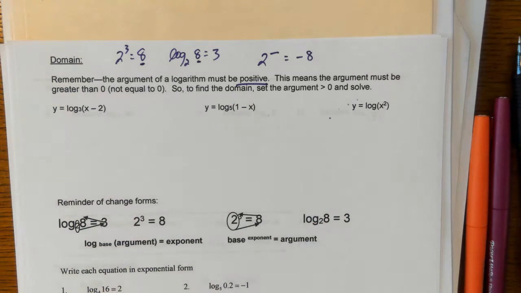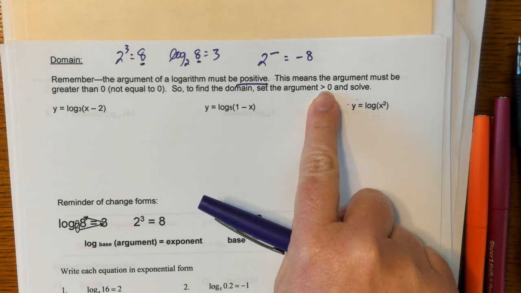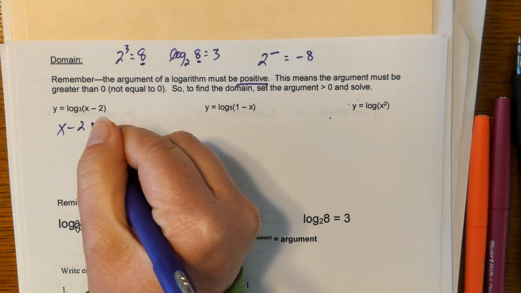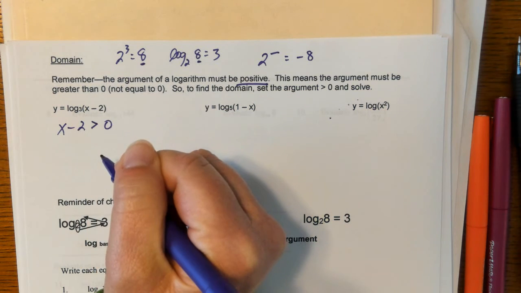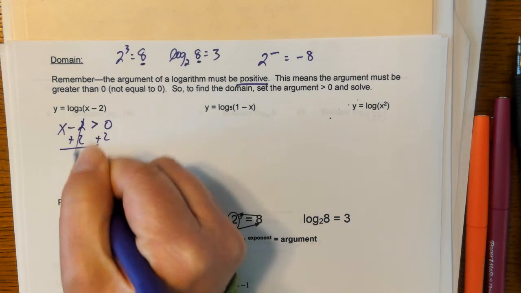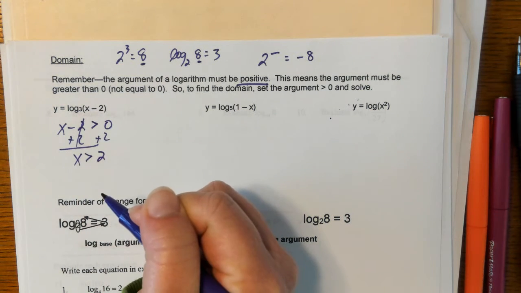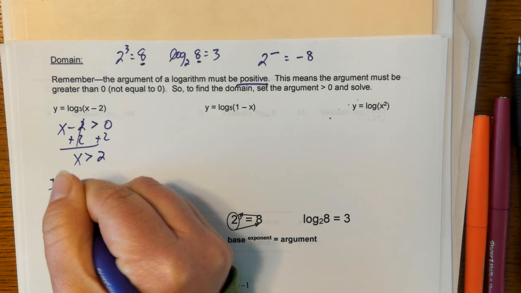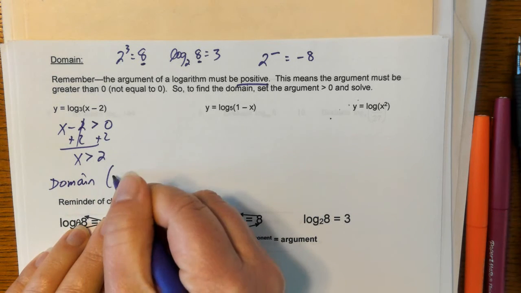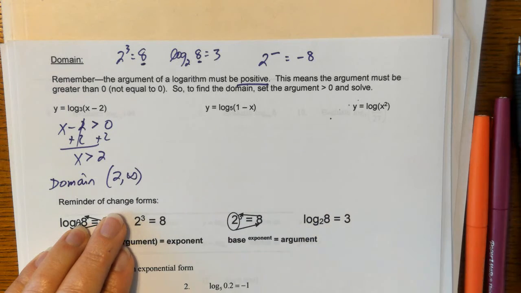So whatever we have in the argument position has to be greater than 0. So in this case, our x minus 2, that's our argument, it has to be greater than 0. So when I solve this to get x by itself, I add 2 to both sides, I get that x is greater than 2. So that tells me that the domain of this graph is x greater than 2. That means it starts at 2 and goes to infinity.